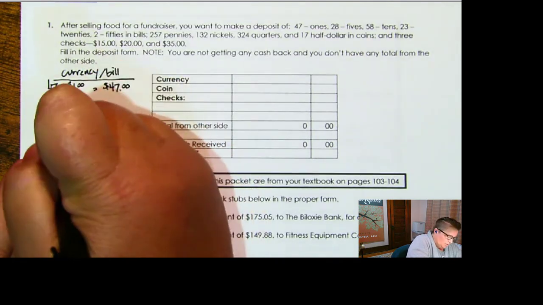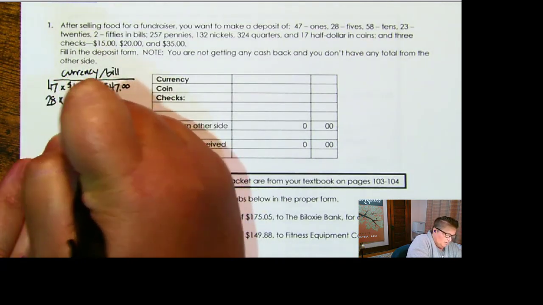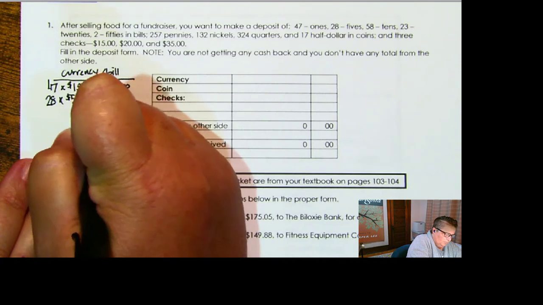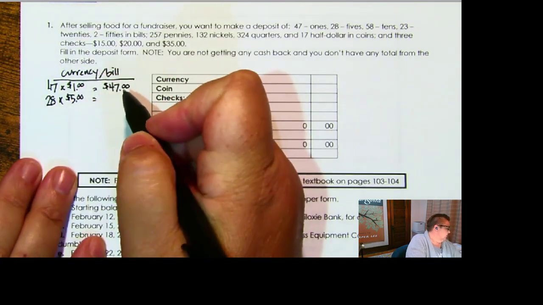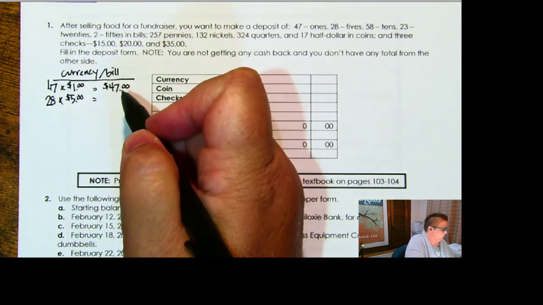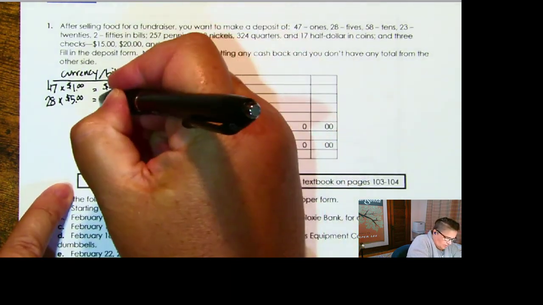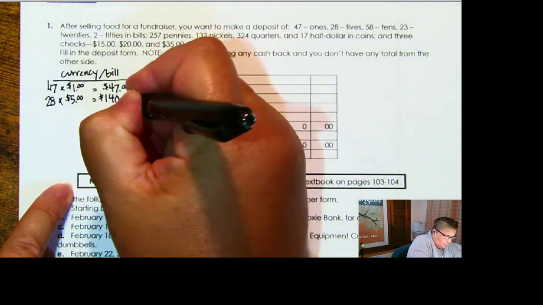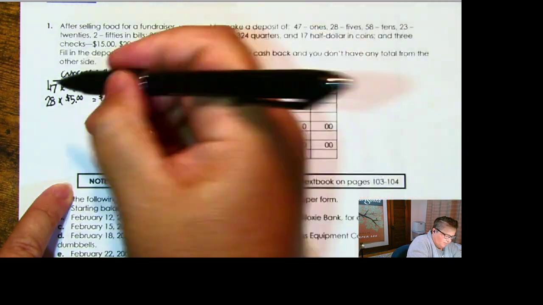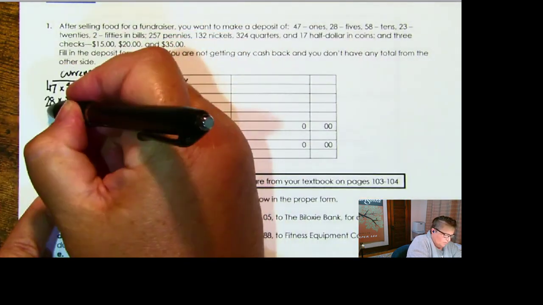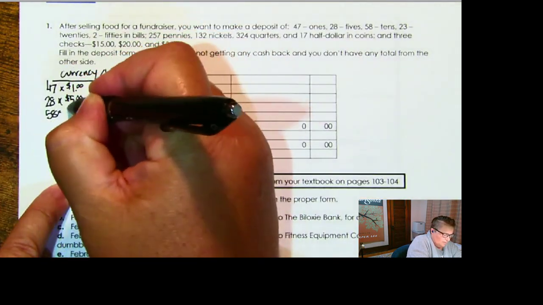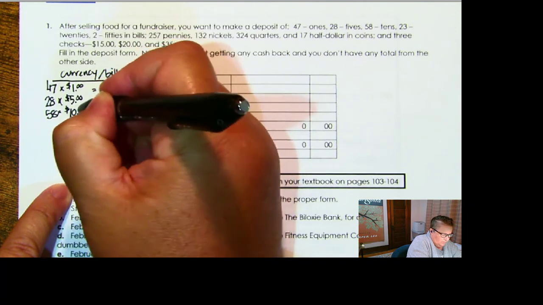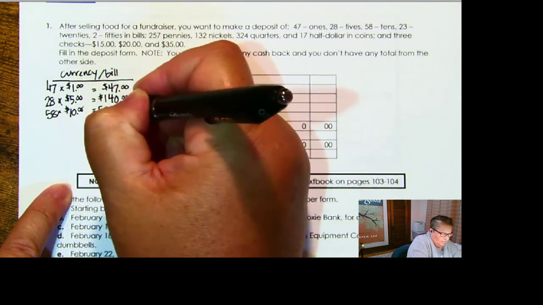All right, so then I'm going to have 28 times $5. That is 140, I believe. Yep. So there's $140. And then I've got 58 tens. So that's going to be 58 times $10, or $580.